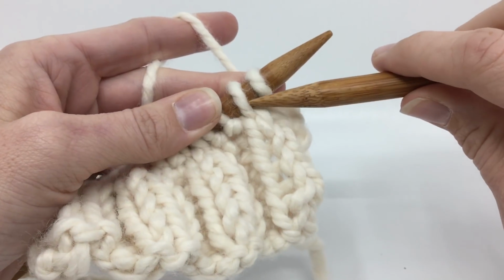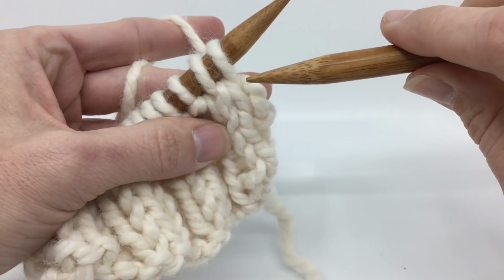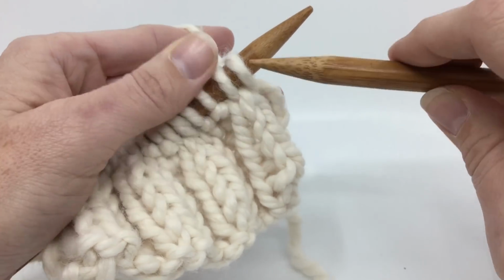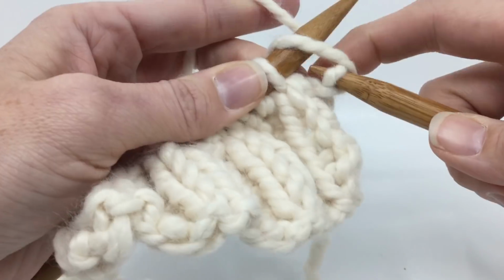So when we look at our stitch, we're looking right below that loop. What is here? Oh, I see a V right here, and I see a V right here. So I know I have 2 knit stitches.